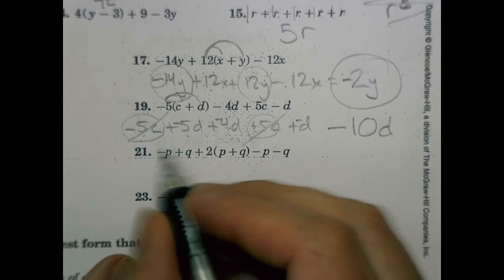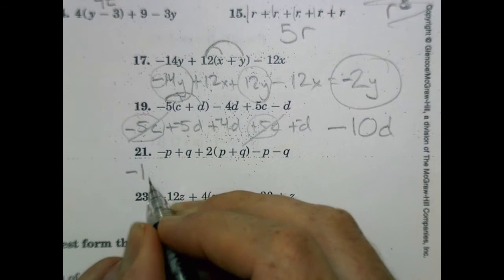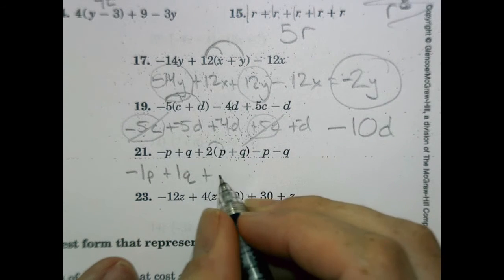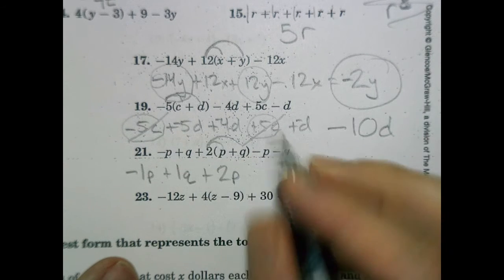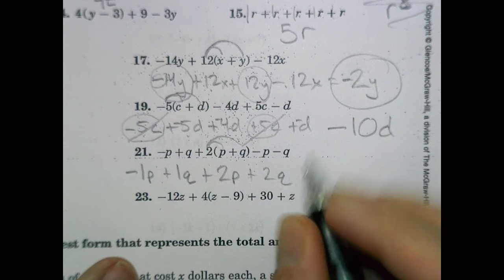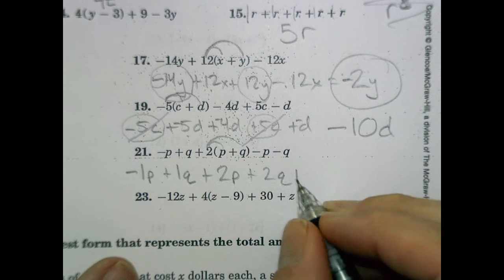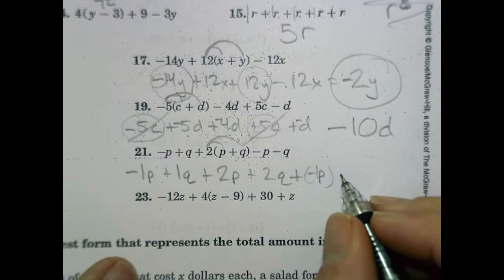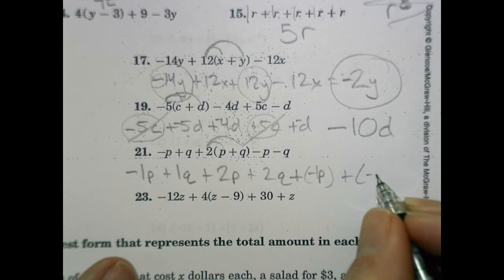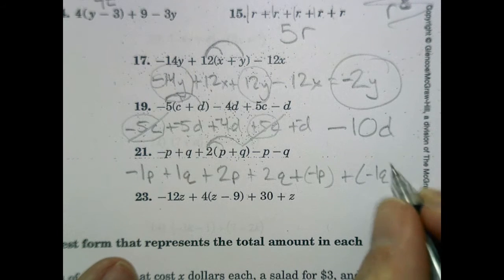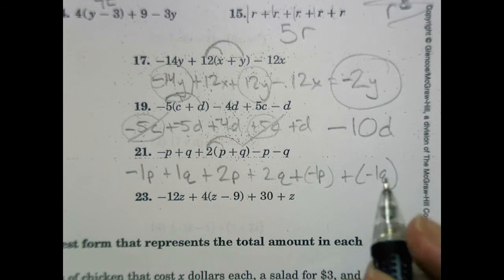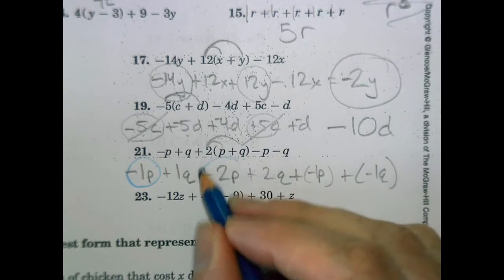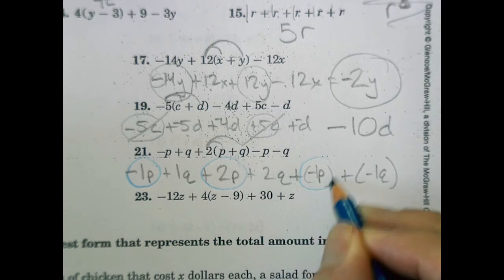21. I'm going to write this as 1p plus 1q plus 2 times p is 2p. 2 times q is 2q. I'm going to rewrite this as add a negative p, a 1p, and then I'm going to add a negative 1q. Okay? So, a lot of craziness here. So we have p's, negative 1p, 2p, negative 1p there.